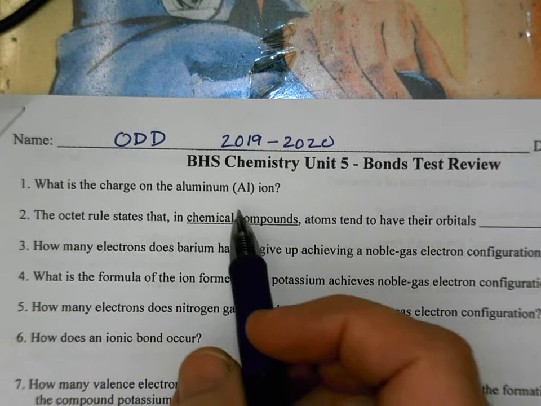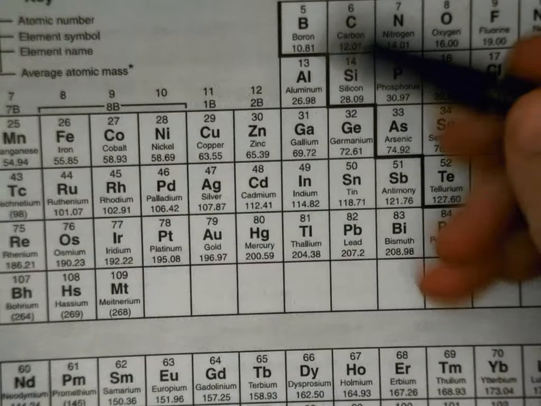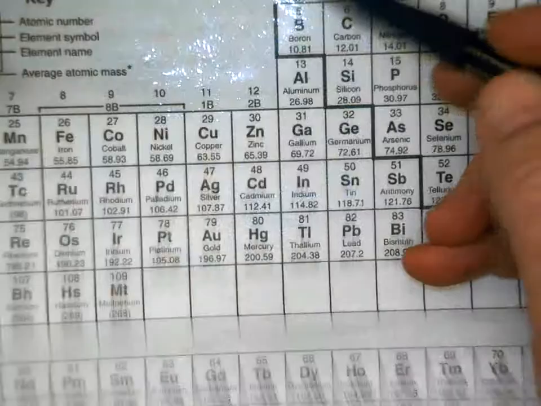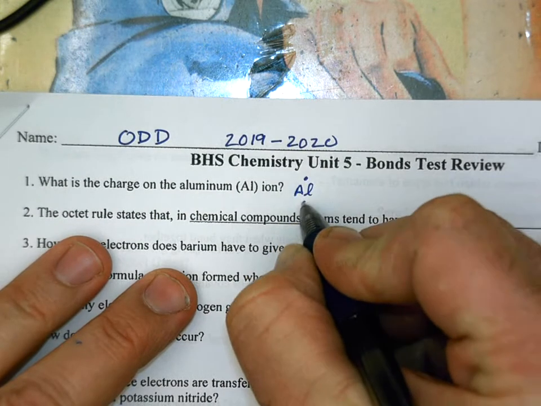So, what is the charge on an aluminum ion? Oh, of course, I don't have my... There we go, periodic table. Well, first off, aluminum lives right here in group 13, which means aluminum has 3 valence electrons.